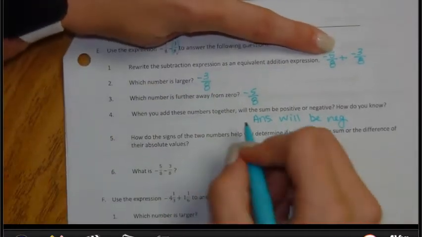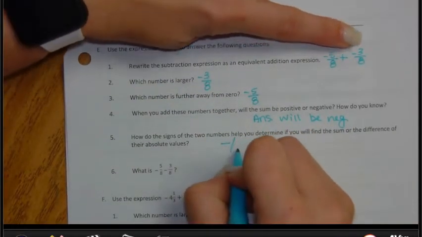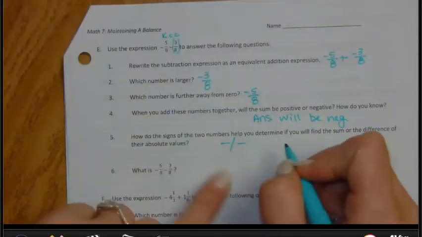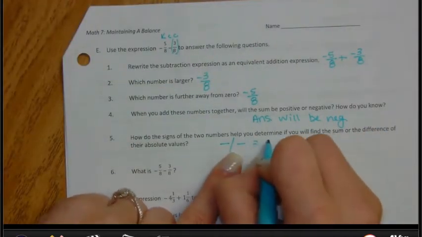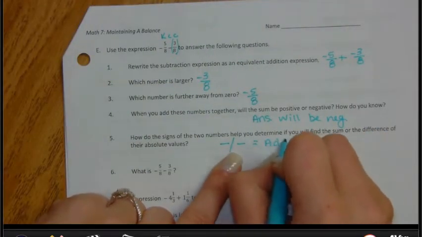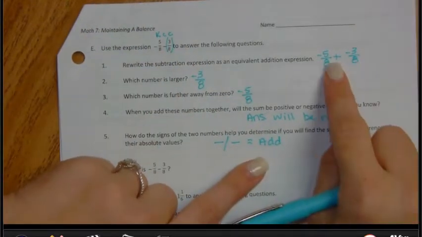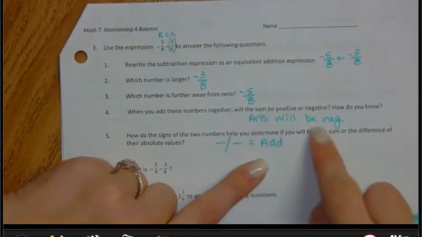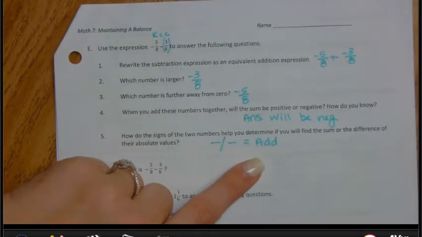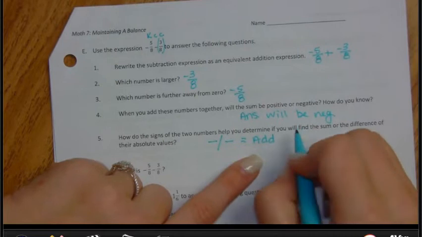How do the signs of the two numbers help you determine if you're finding the sum or the difference? My first term is negative. My second term is negative. And look, I have the same sign, meaning I'm going to add my two numbers together. So I'm going to take the absolute value of both of those numbers, add them together, and the one with the larger value is going to determine the sign of my answer.